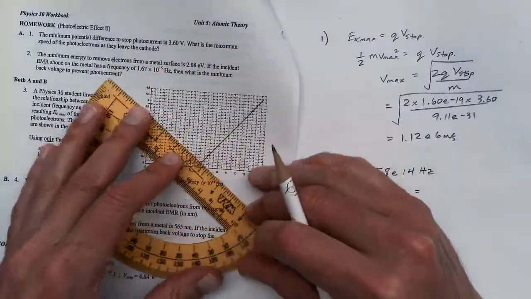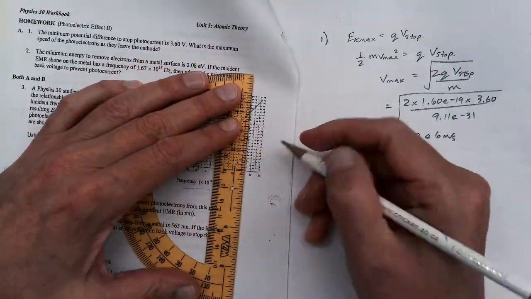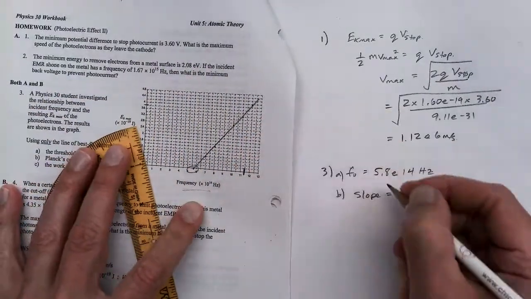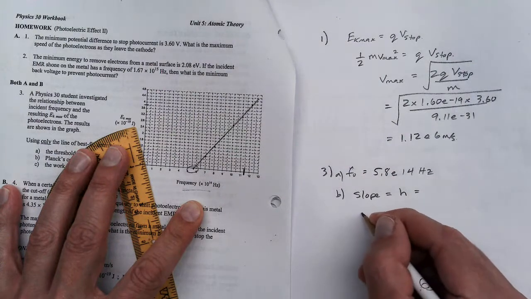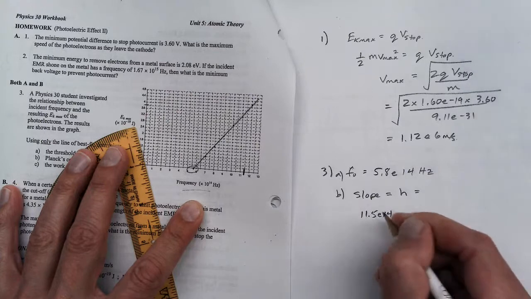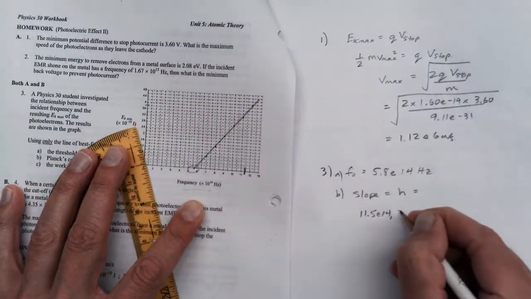And so down below, corresponding with that point, we've got that location there. So I've got my one coordinate point here, which is 11.5 E14, and vertically it was 3.8.